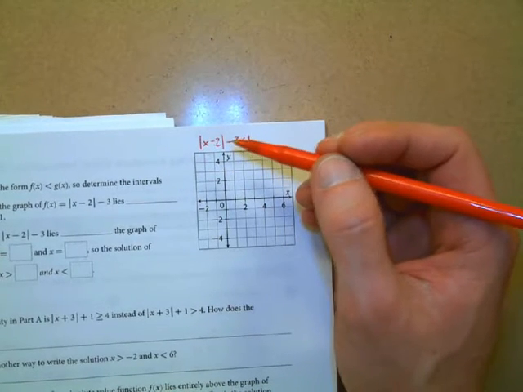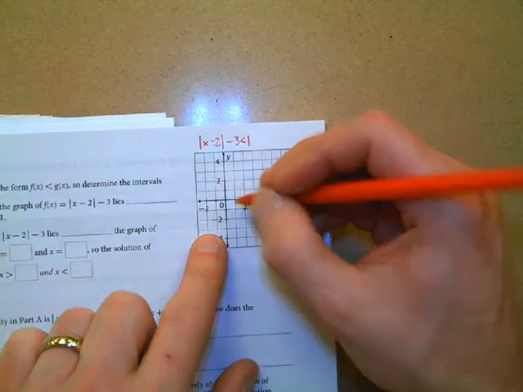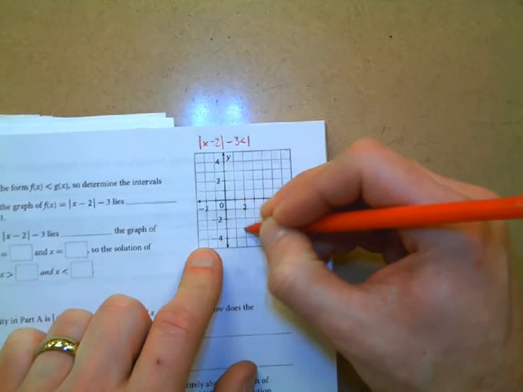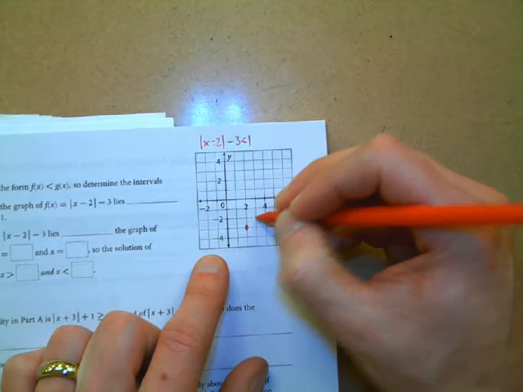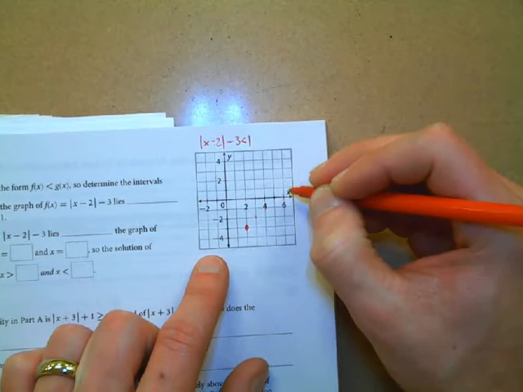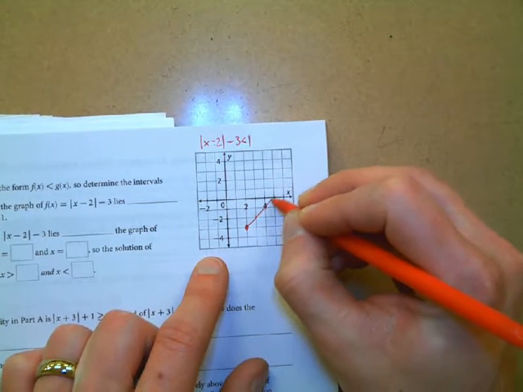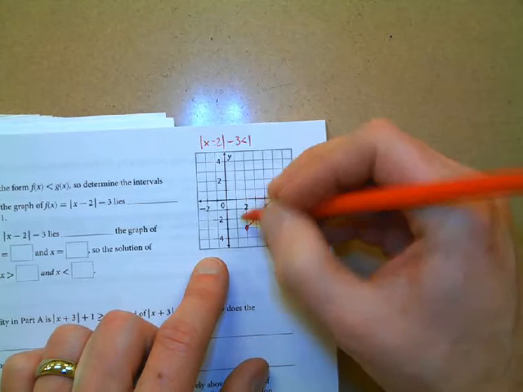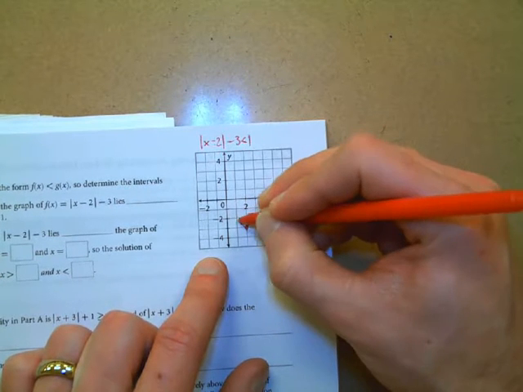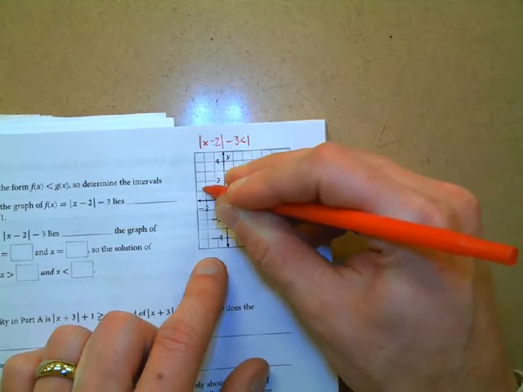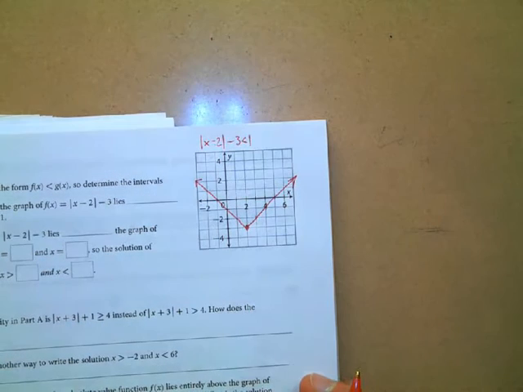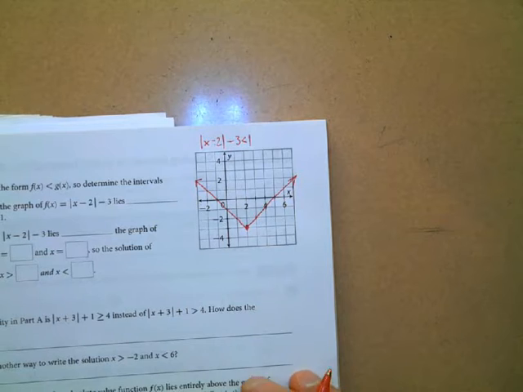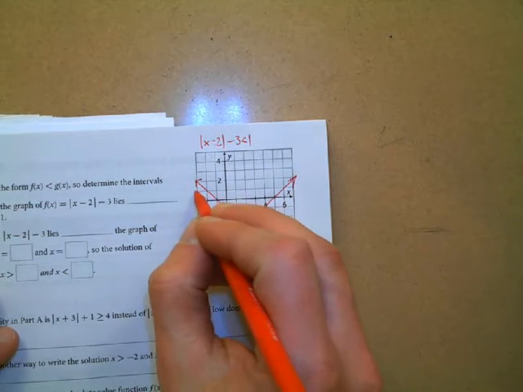Okay? And then the slope in front there, it's a 1, so we're just going to count up 1, right 1, up 1, right 1, up 1, right 1, and so on and so forth. You get the idea. Okay, and then by symmetry, up 1, left 1 as well. Okay, so there's the absolute value. We also have to graph the horizontal line 1. So that's going to be a horizontal line through 1, like so.